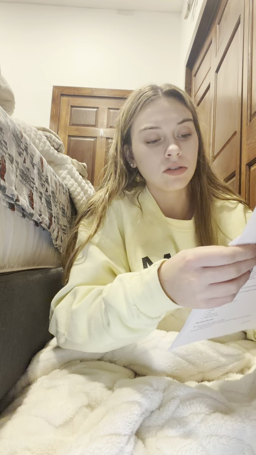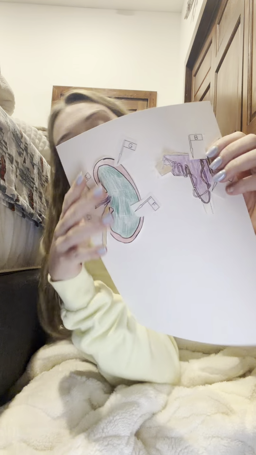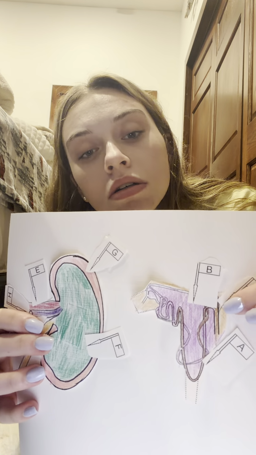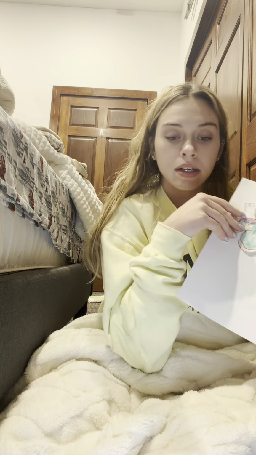And then C is a nephron, the main functional unit of the kidneys that makes urine. Okay.